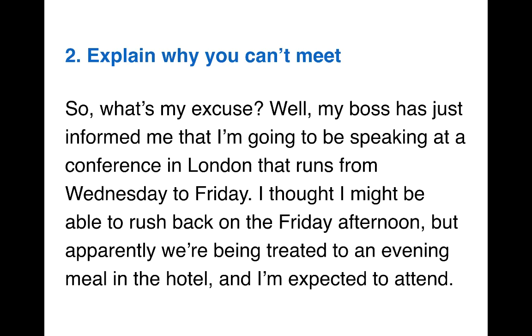I thought I might be able to rush back on the Friday afternoon, but apparently we're being treated to an evening meal in the hotel and I'm expected to attend. So my excuse is that I'm going to be having an evening meal after this conference in London. Let's move on to point 3.